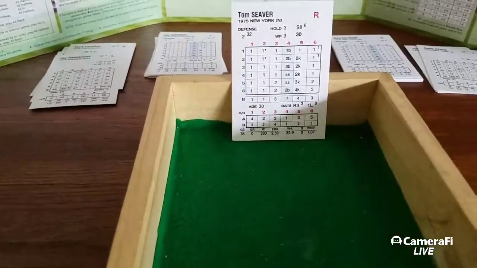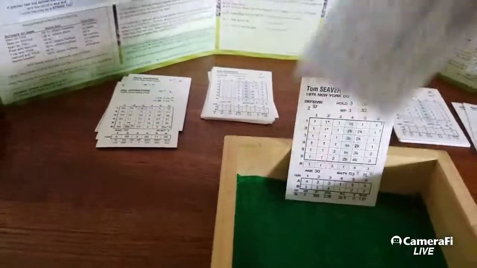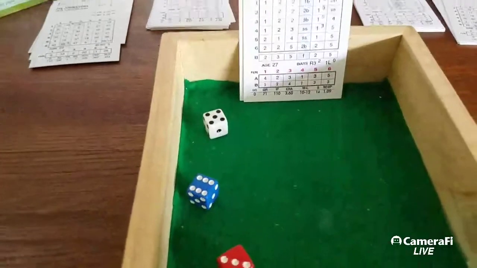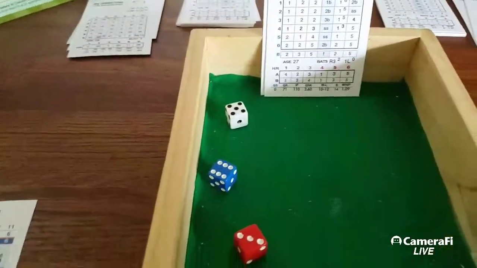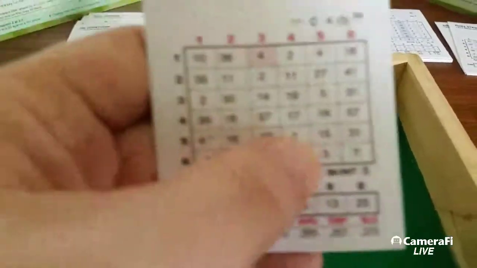So Jerry Grote is going to lead things off against Gene Garber. And Seaver is probably going to get a pinch hitter if it gets to his part of the order. It's a 3-5-6. That's the left-right check in History Maker Baseball, in case you're curious. All right, 3-5-6.